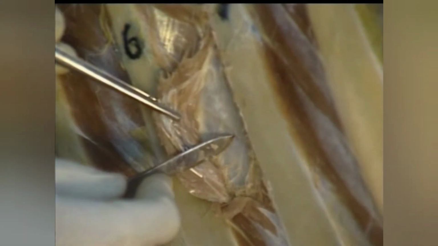A similar rectangular window is made at the 6th intercostal space by cutting the internal intercostal muscle. Reflecting the muscle forward, a white colored membrane is visible. This is the costal pleura lining the intercostal space.